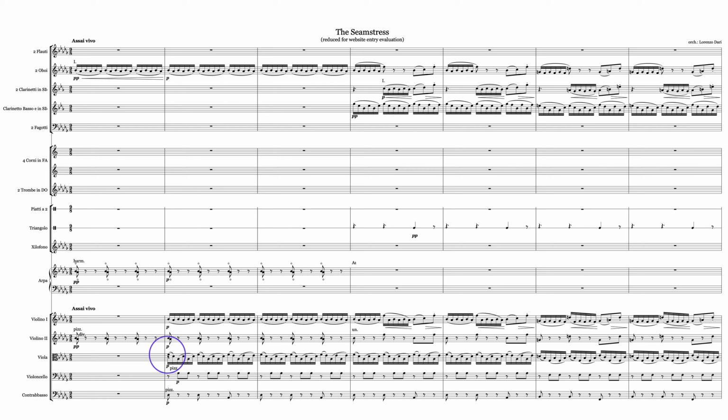I may be a string player, Lorenzo, so I'm not going to challenge you on that too much, but it's probably simpler and smoother just to make these a single slur. Even if there's a little bit of an awkward dip with the bow, it'll probably blend in better with everything else that's going on, rather than creating an up bow stroke on every third beat there.